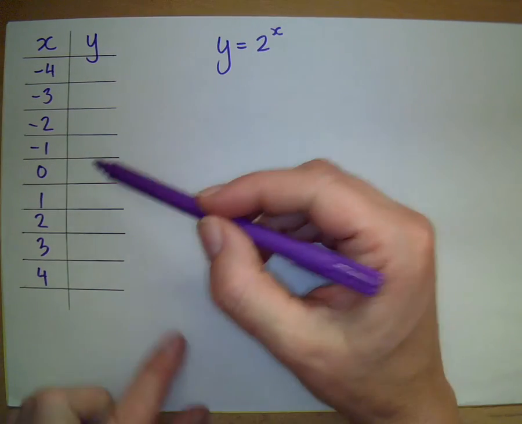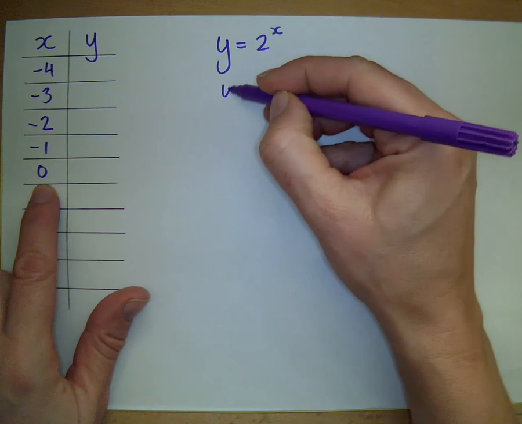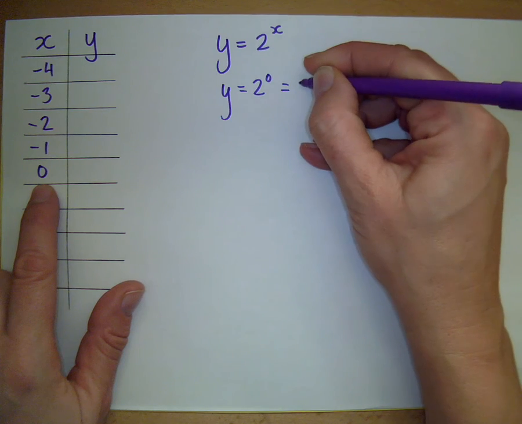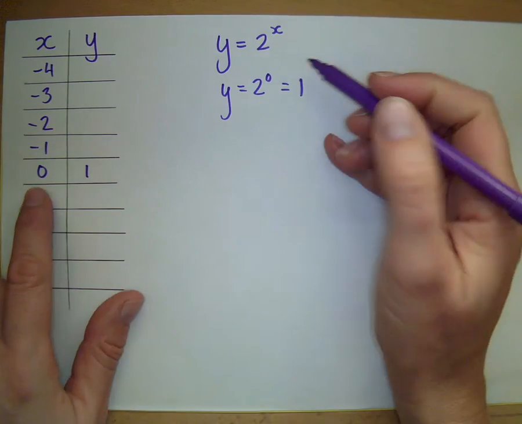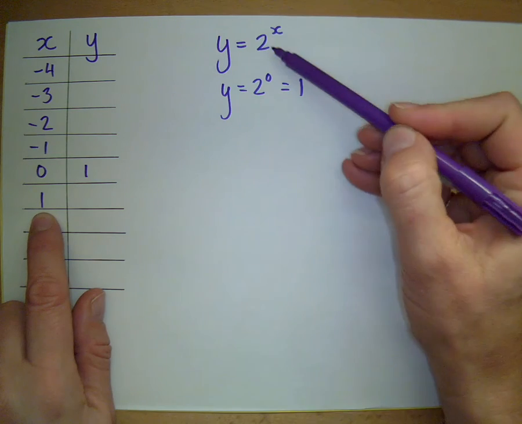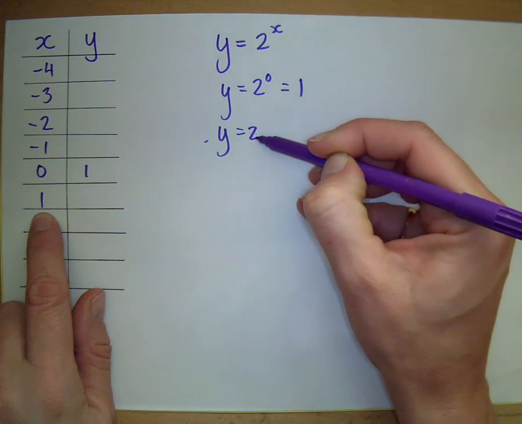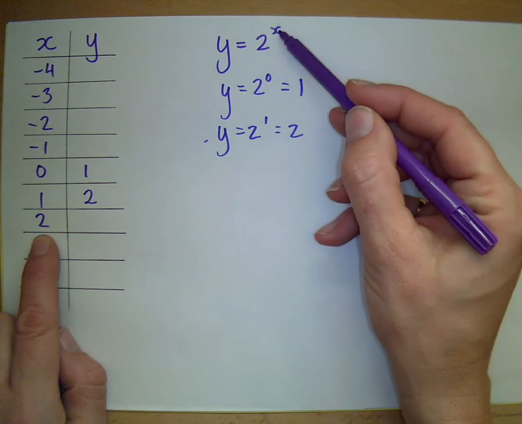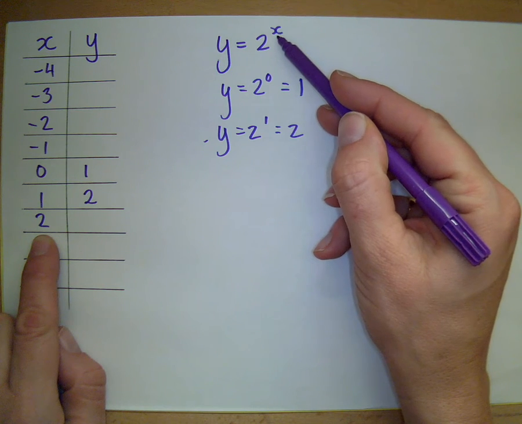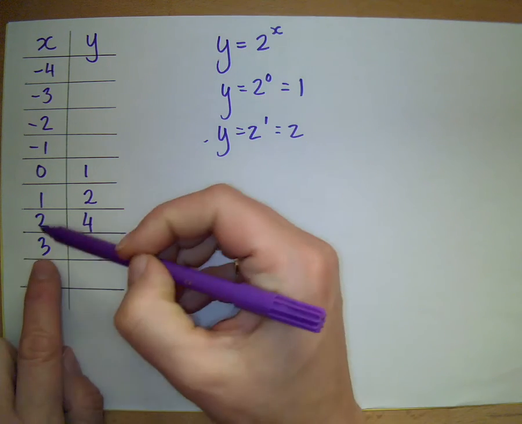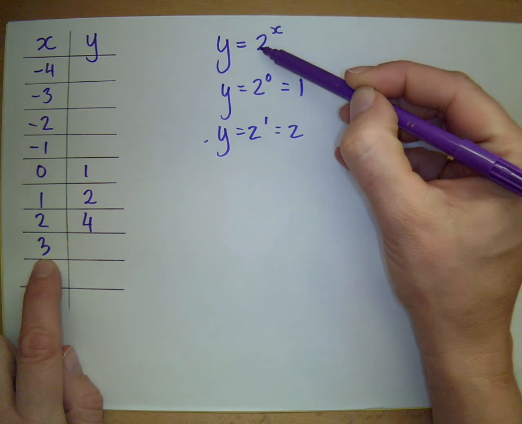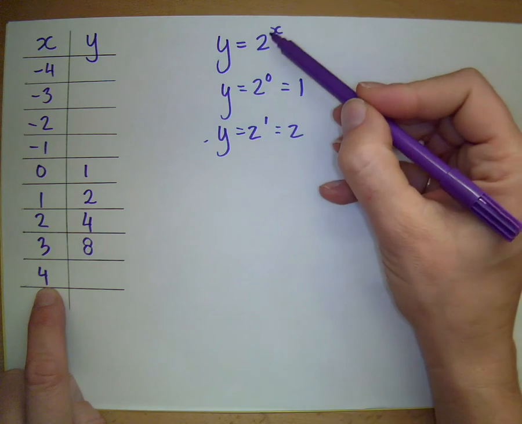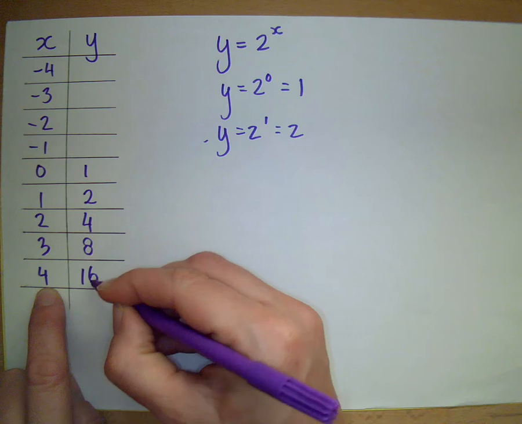So first, let's do an easy one. Let's do 0. Y equals 2 to the power of 0. Anything to the power of 0, as you remember, is 1. So in this case, y is 1. X is 1 is also an easy one. Y equals 2 to the power of 1 equals 2. 2 to the power of 2 equals 2 times 2, which is 4, right? Plug in 3 for x. 2 times 2 times 2 is actually 8. 2 times 2 times 2 times 2 is 16.